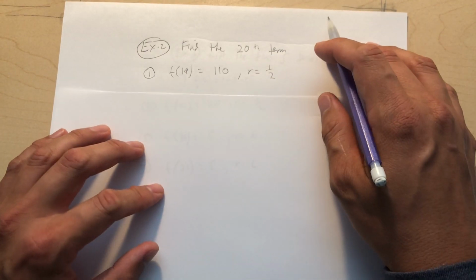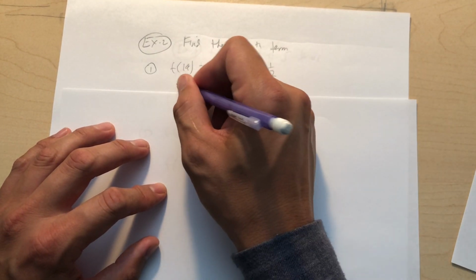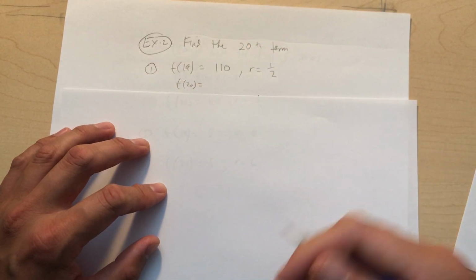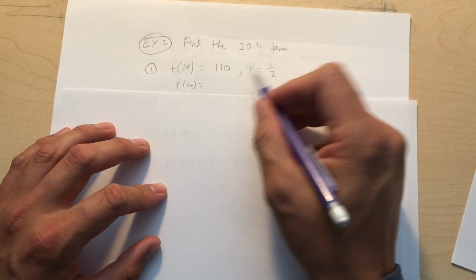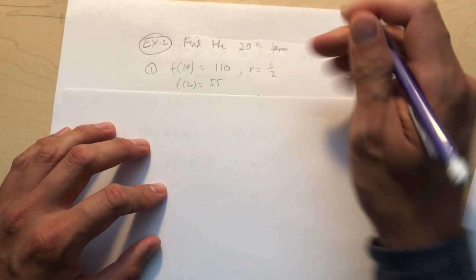So what you have to do is go, okay, the t of 20 is again going to be smaller, so can you multiply? This is multiplied by half, so just 55, like that.